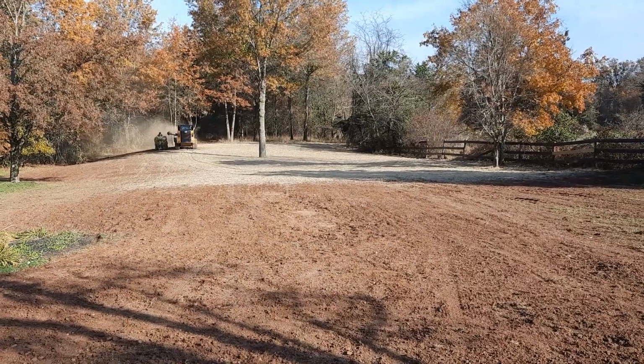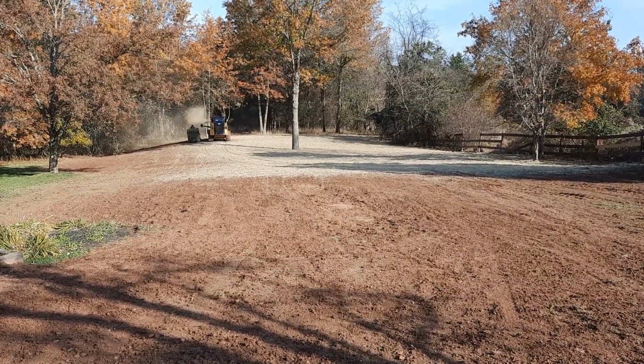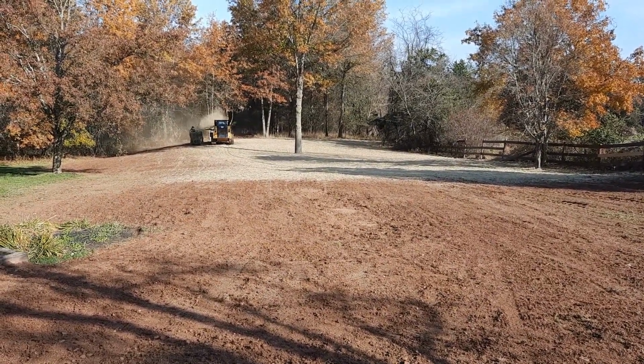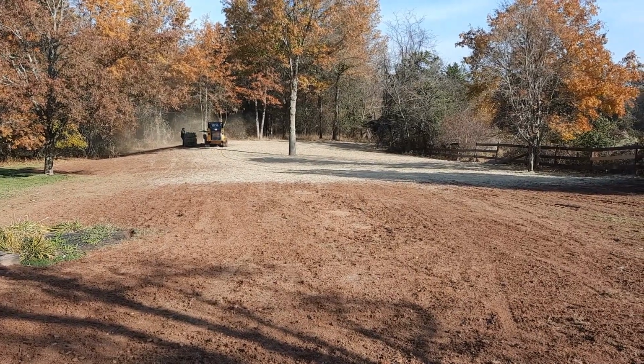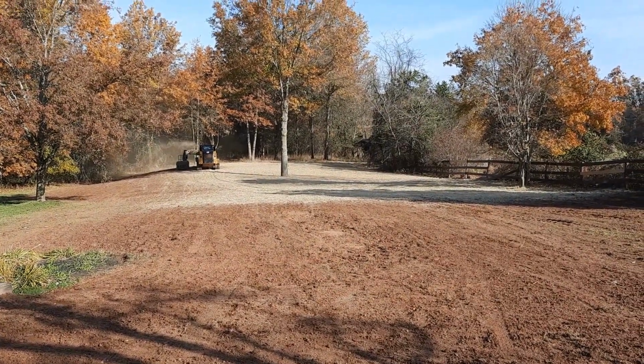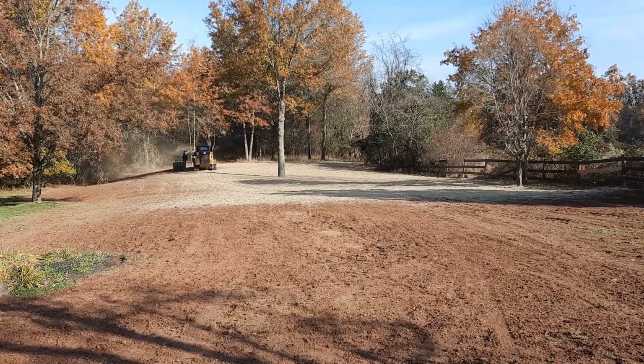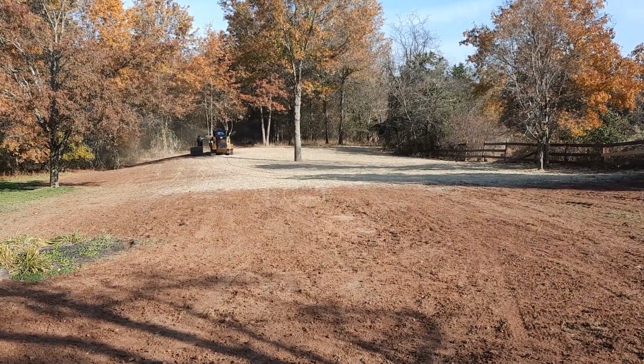All right, so once the pump run is done, they're gonna regrade everything to bring it to a final grade condition. And as you can see right now, they're putting hay down. They already put down the grass seed. We're gonna do our as-built measurements now.